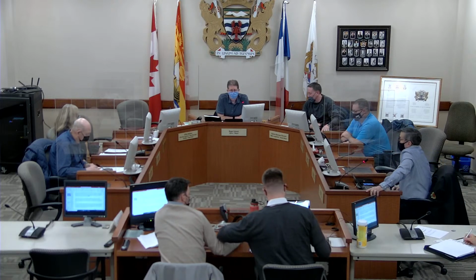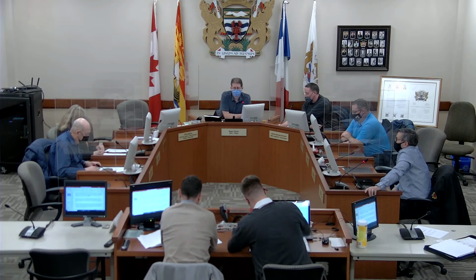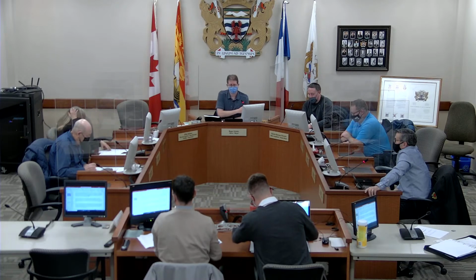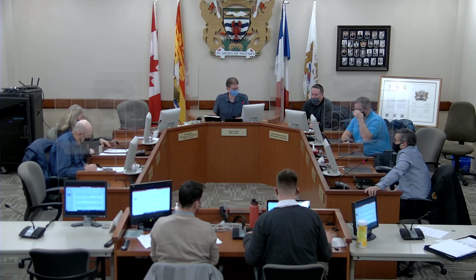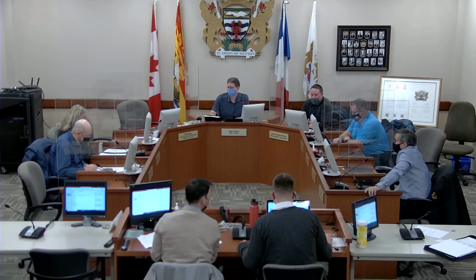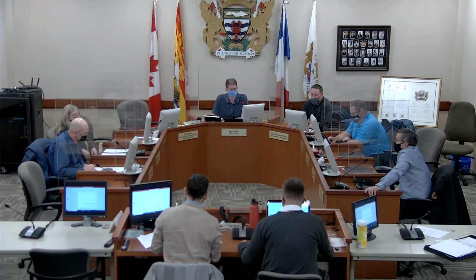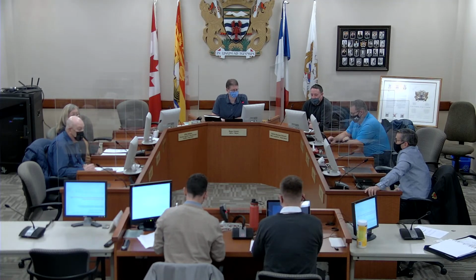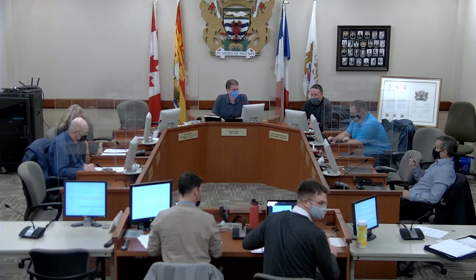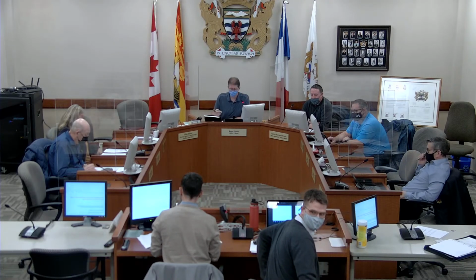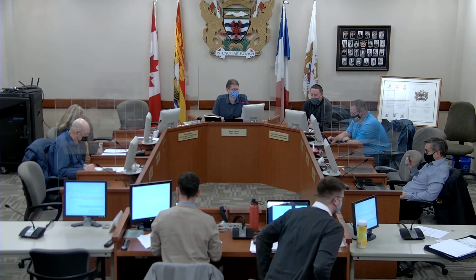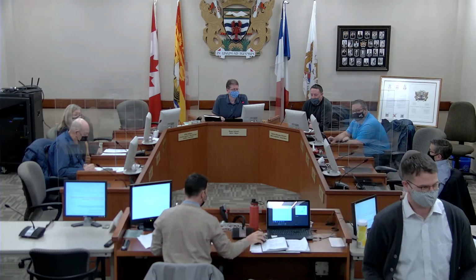This is for a recommendation on the subdivision of the same property, so you can go ahead. So this is a follow-up to the first application, but really should have probably gone first. It's just the way the agenda is worded. This is the recommendation to council for the location of the new public street as well as the lands for public purpose.